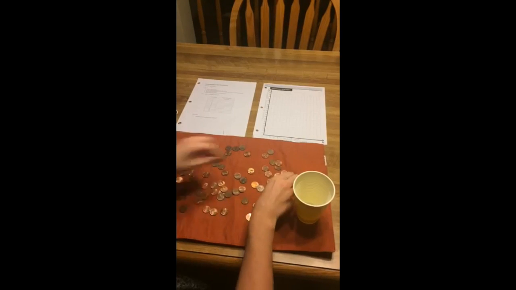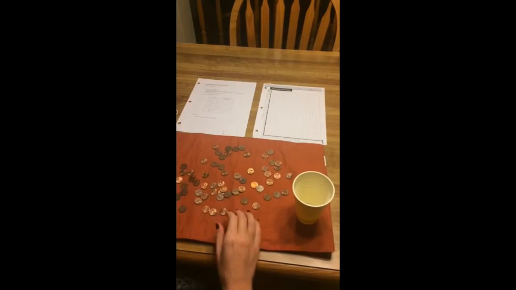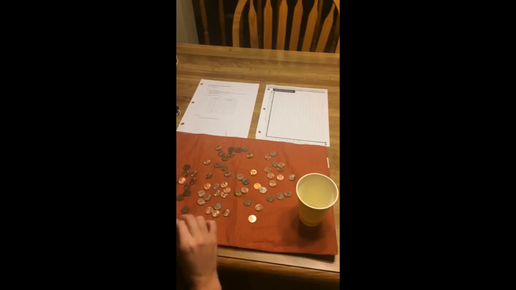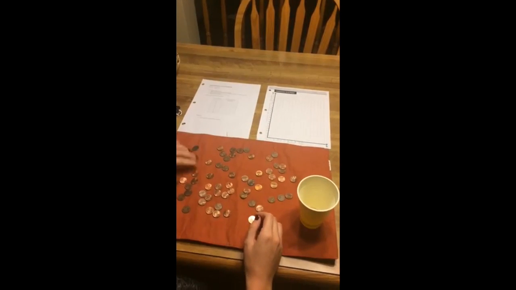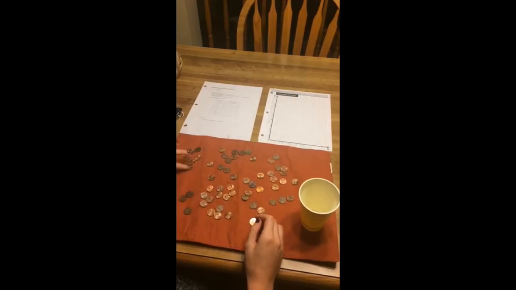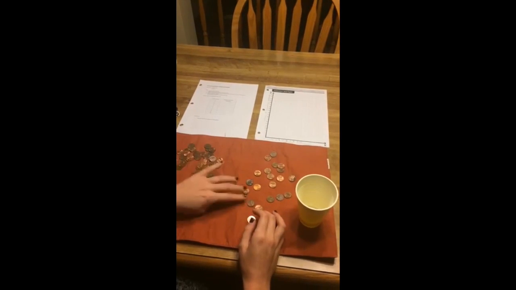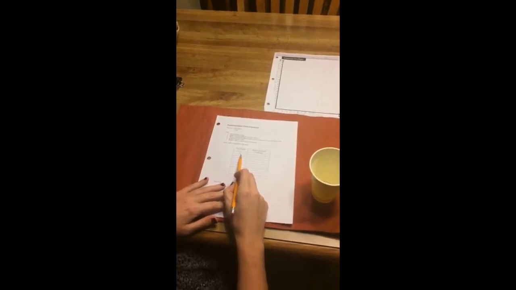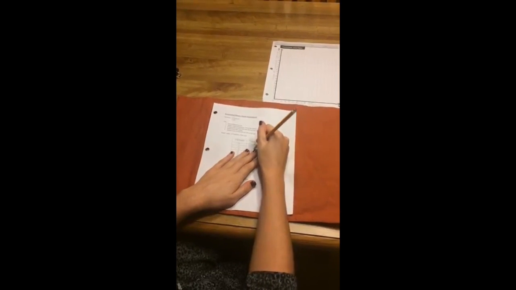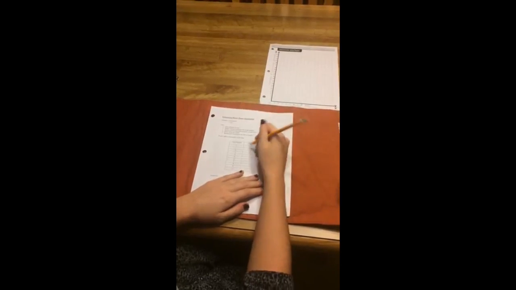Once you get rid of all the tails side up pennies, you are now going to count how many heads up there are. So 1, 2, 3, 4, 5, 6, 7. So I have 58 head pennies remaining. So on my worksheet, after my first toss, I have 58. So I'm going to put 58 on my paper, just so we know that we had 100 pennies to start with.